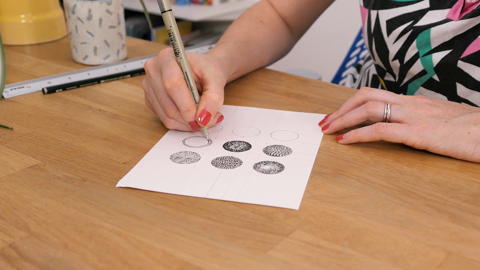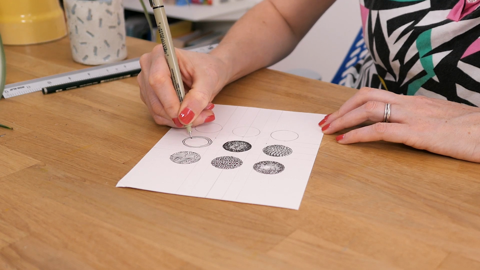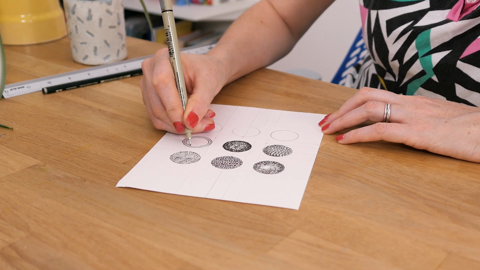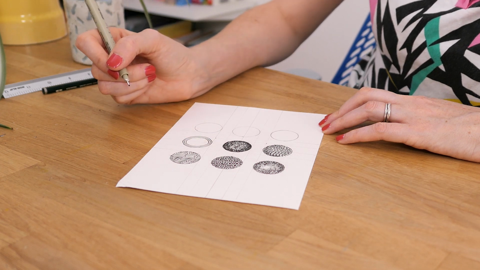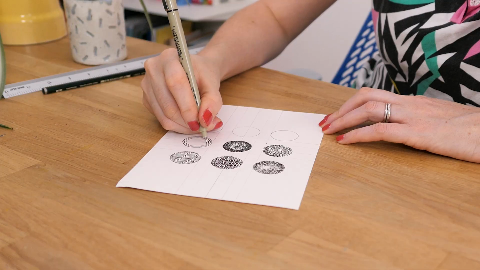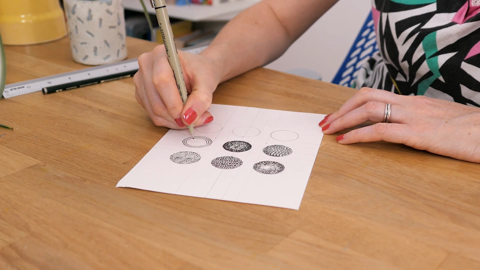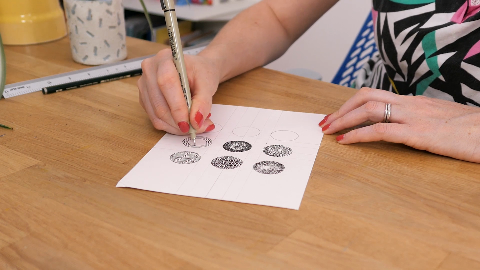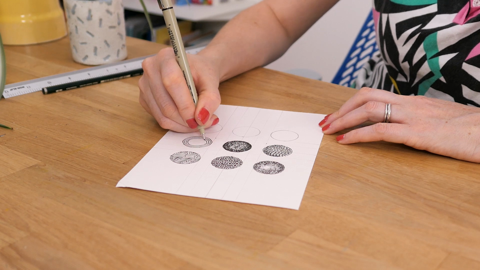I find that it really helps to keep your mind present, and it also helps you end up at the same point where you started the circle. If I don't keep that in mind, I often end up going in a completely different direction.